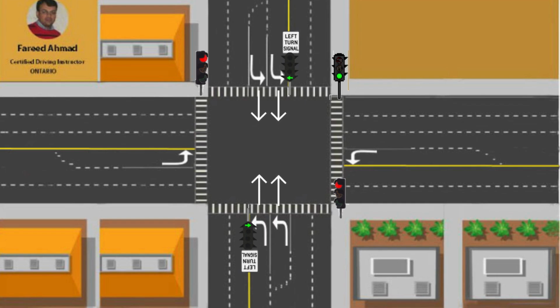This type of intersection is restricted with a dedicated left turn only. So you can take a left only if the left advance signal is on. You can also see in the picture the left turning signal on the whiteboard, which also indicates that you can take a left only when a left green arrow is on.